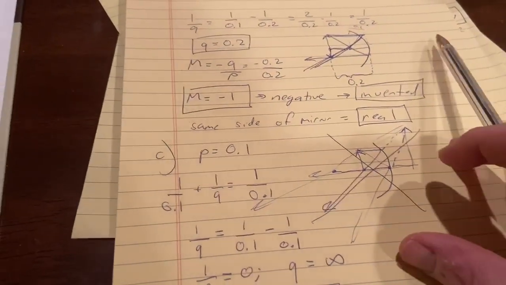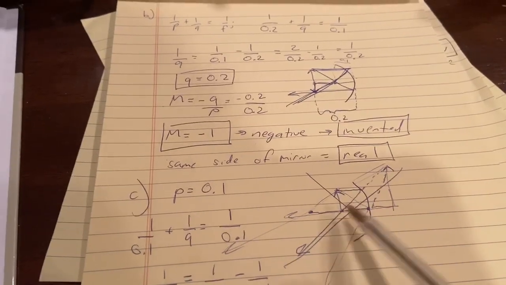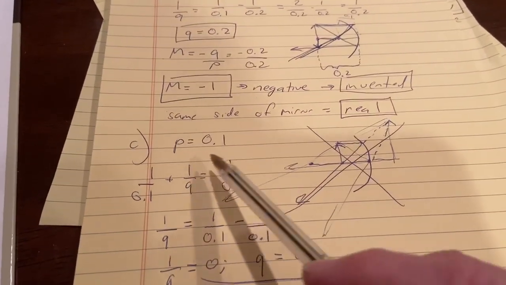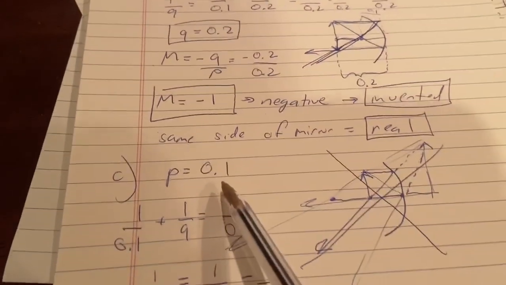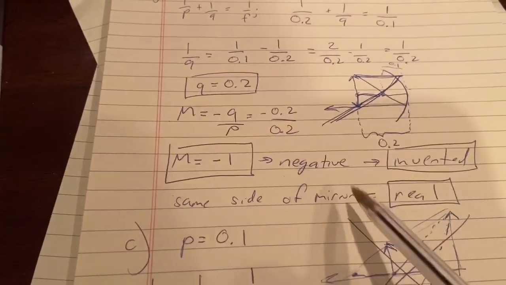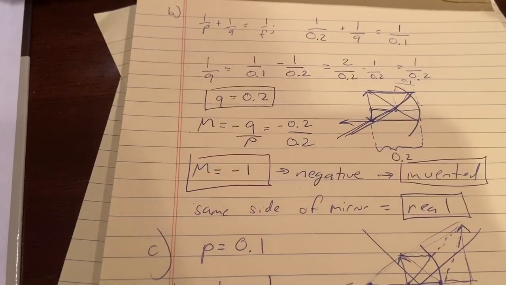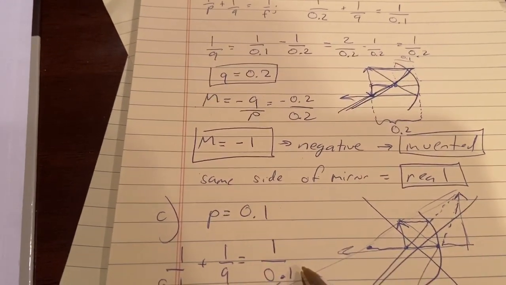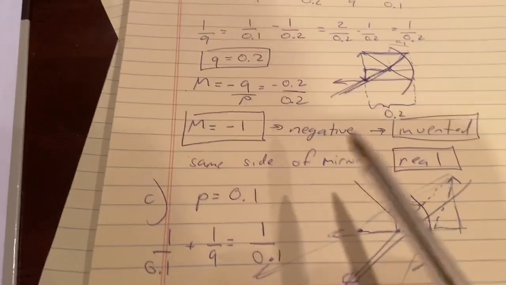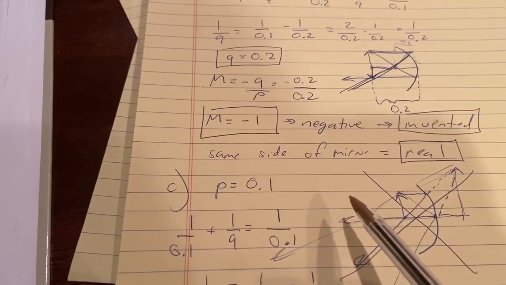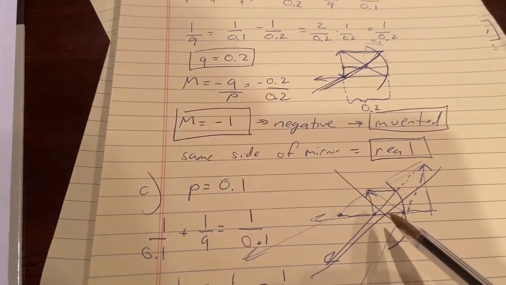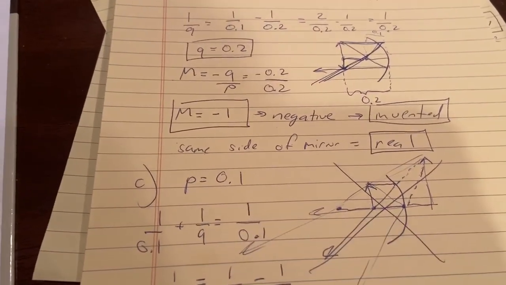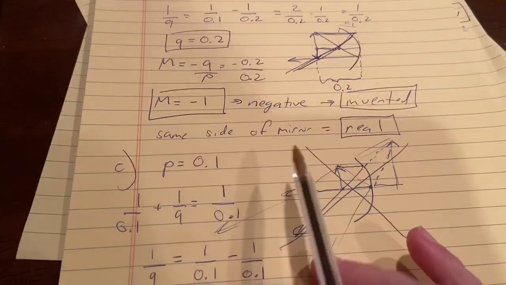Finally, we're going to do, and ignore everything I did over here because that's just a mess. If the object is at 0.1 meters, which is the position of the focus, if the object is at the focus, you cannot actually draw the diagram. And you can see I tried over here and it didn't wind up working out. And why didn't it work out? Because it's not solvable. I'll prove to you it's not solvable.